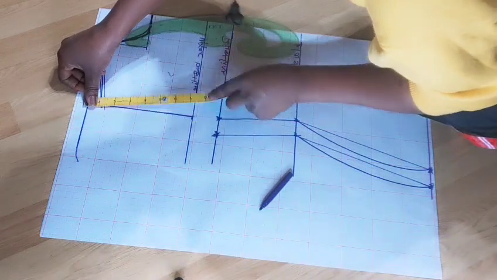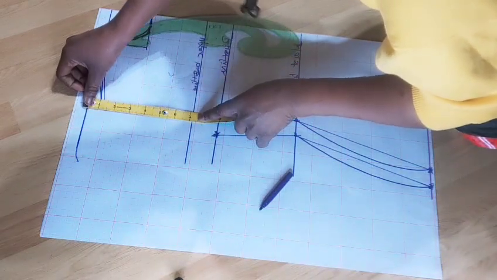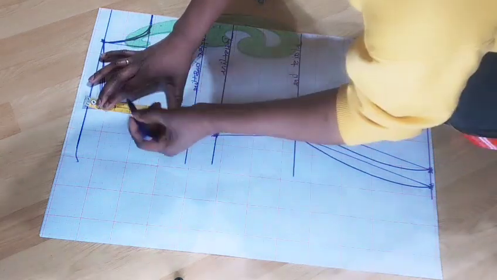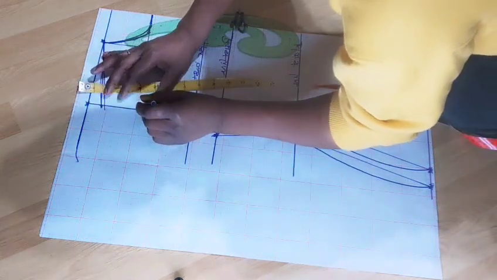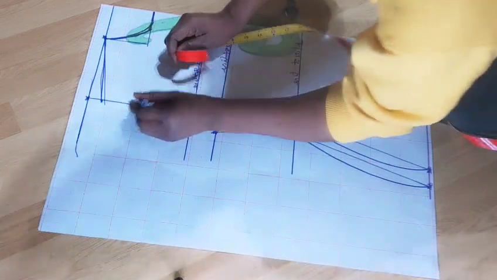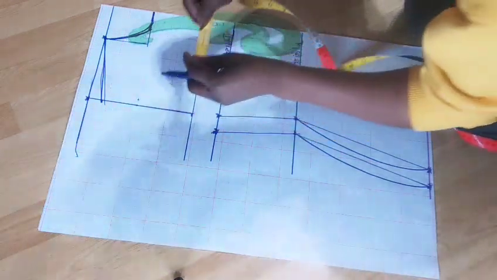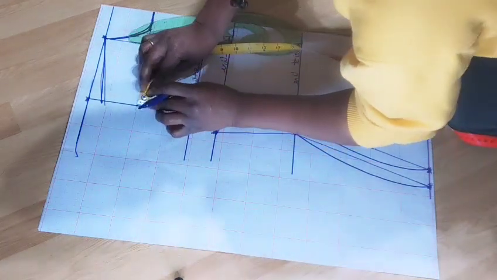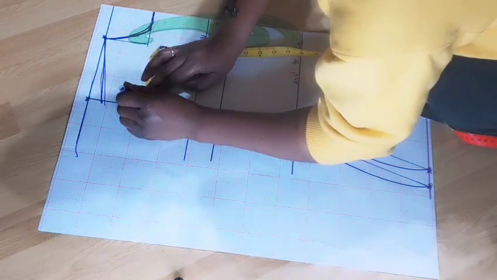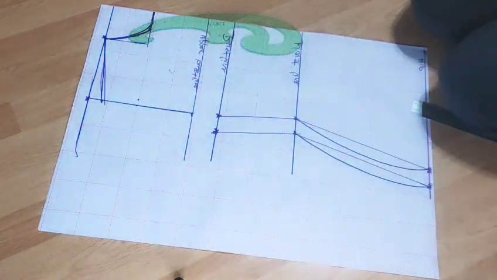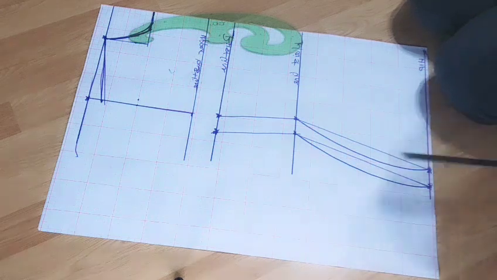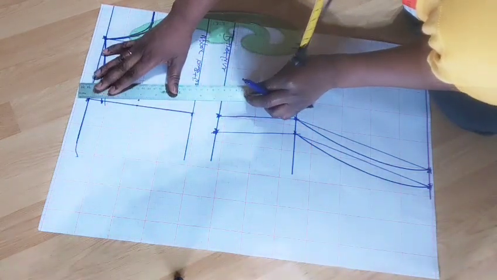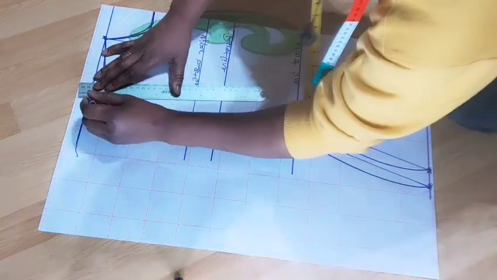So since we've measured 7 inches from there, we're going to get the midpoint of this. So the midpoint of this is 3.5 inches here, and since this is 3.5 inches, we are going to take half an inch backwards from here. So that is here. Then I'm going to use my ruler to measure it down like so.